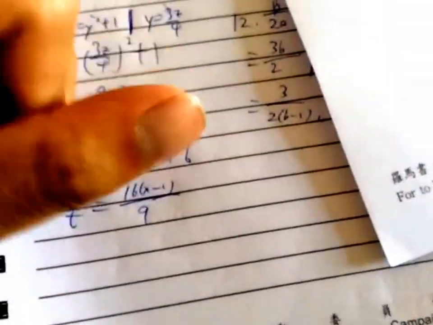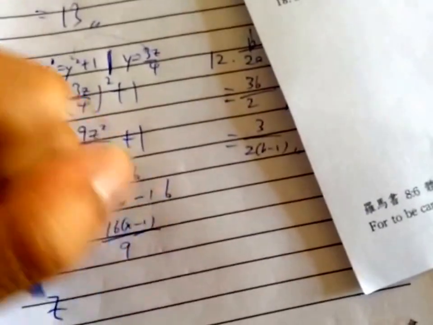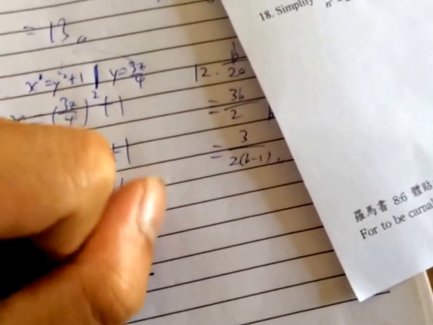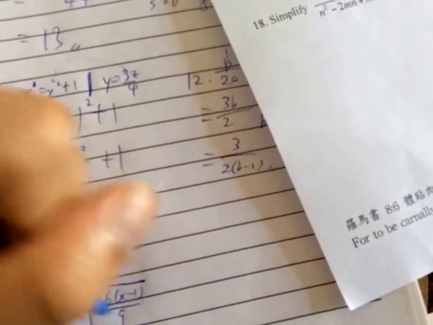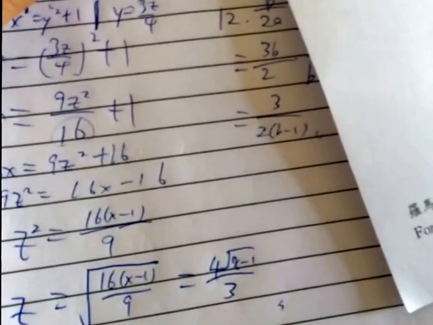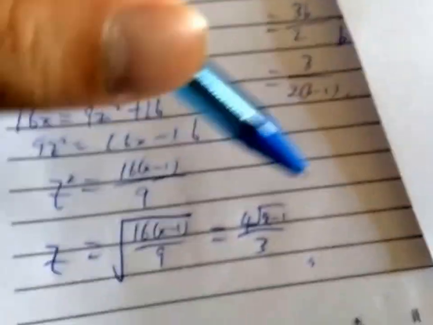And you need to make c the subject of this c squared. That means I need to take a root. If you don't know, it's okay, just have a look. The answer will be like this. And then you can find out c if x is 10.